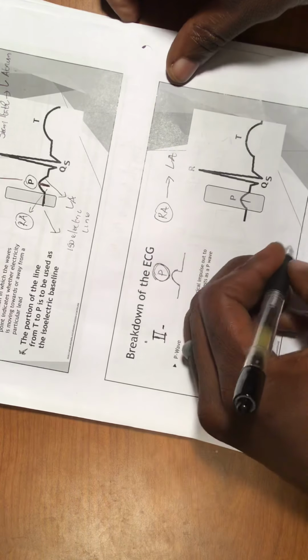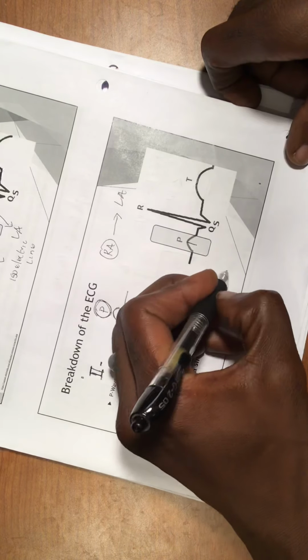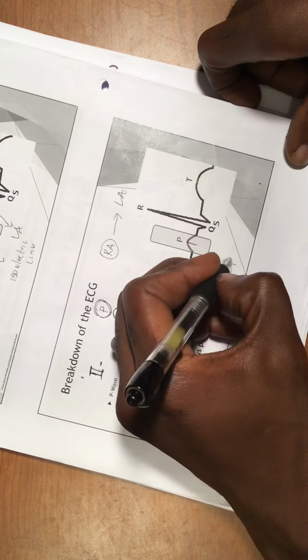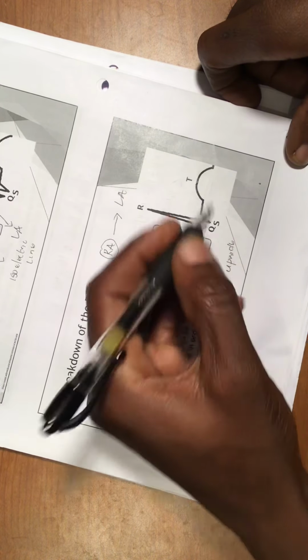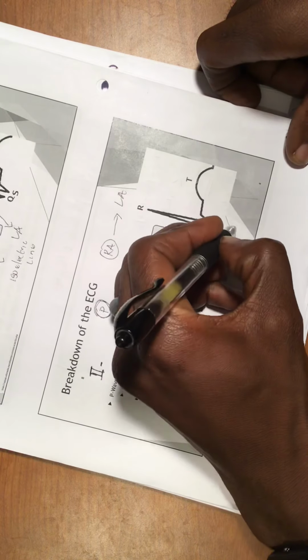Okay, so we're talking about the P wave upright in lead 2.